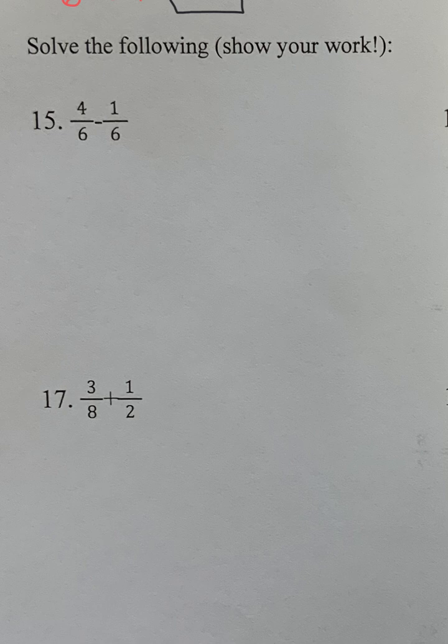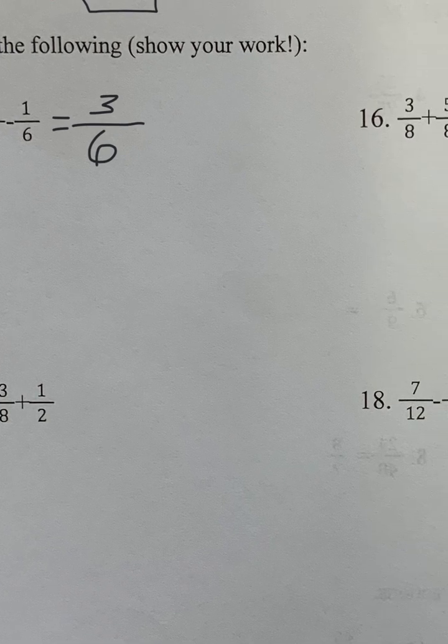For 15, it's 4/6 minus 1/6. This one's really nice because the denominator is the same number. So I can just subtract across the numerator. 4 minus 1 equals 3. And I don't do 6 minus 6. For addition or subtraction, I leave the denominator. So my answer is 3/6. Oh wait, I'm going to get rid of that box. I can simplify this. 3/6 is also equal to 1/2. So I'm going to box that one instead because 3 divided by 3 is 1, and 6 divided by 3 is 2. So I'm going to leave 1/2 as my answer.